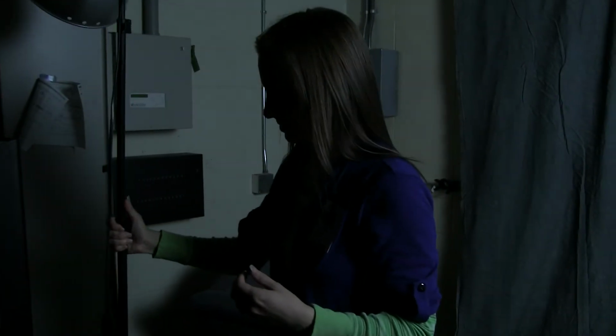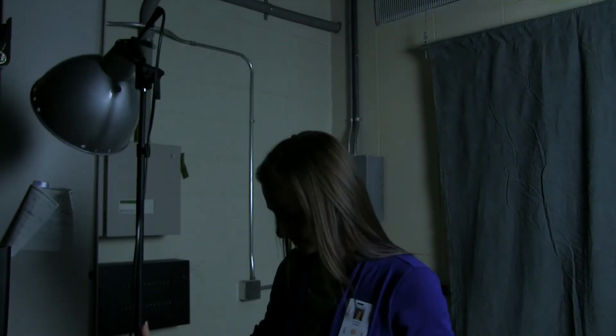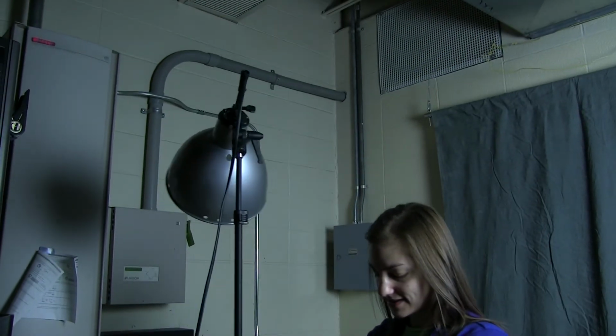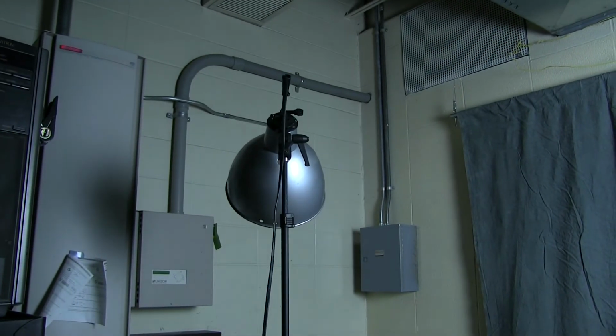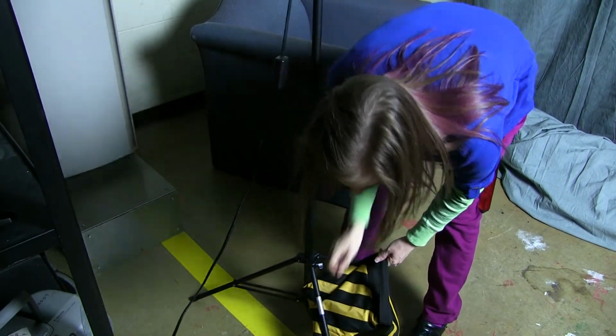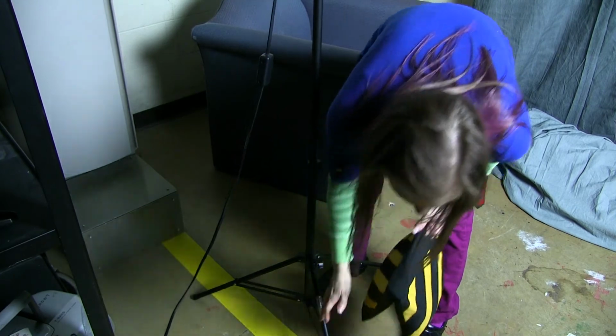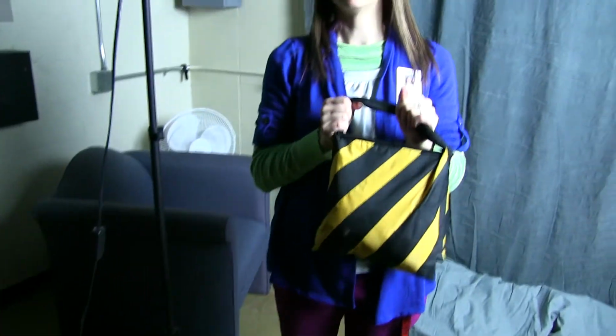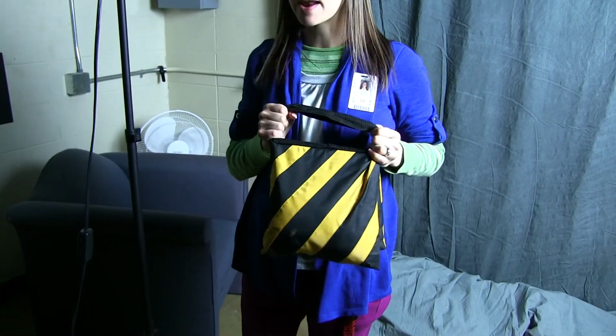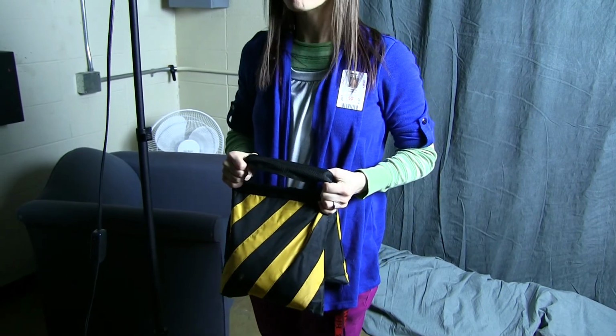So if we use another light, I hope this is plugged in. By the way, these are sandbags, and I forgot to mention this yesterday, but you want to use sandbags to weigh down the bottom of your light stand so that it doesn't fall over, okay?